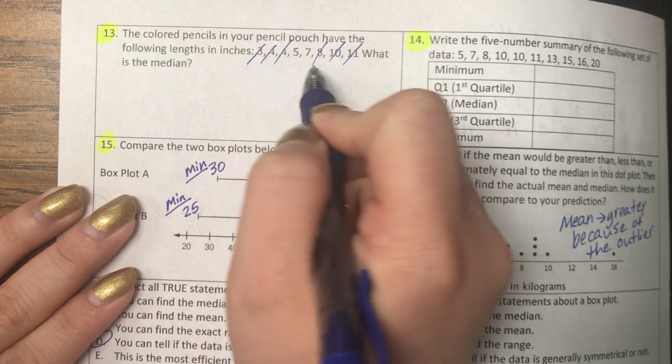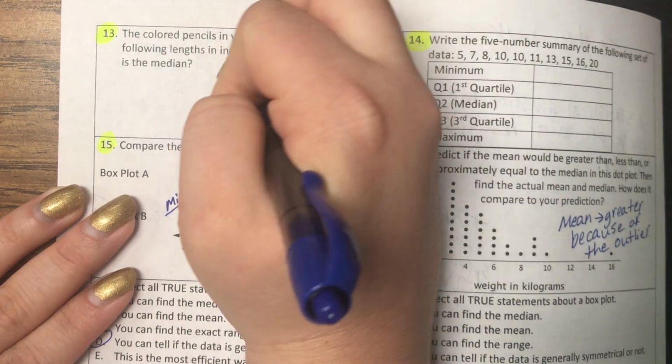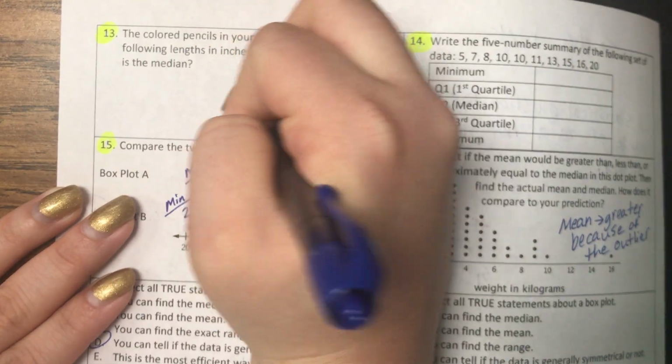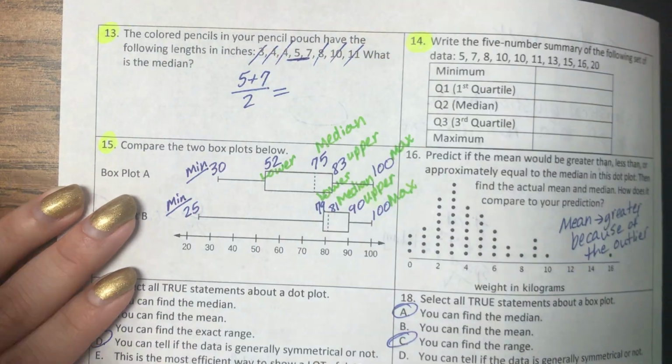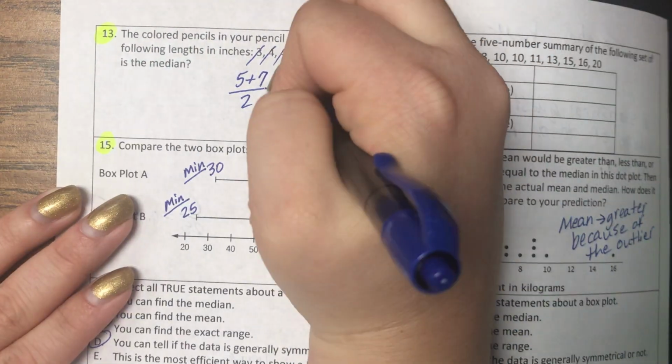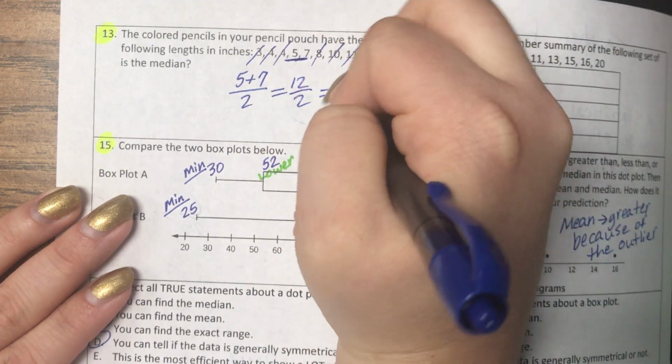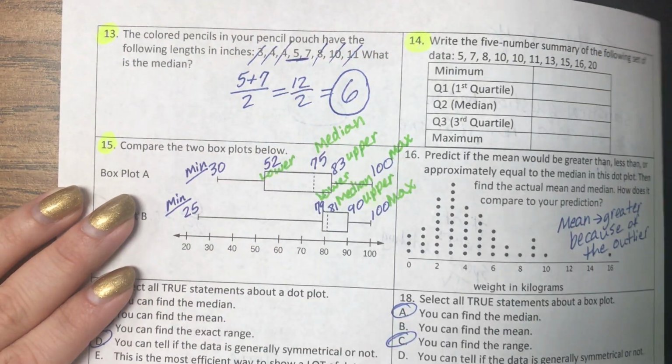And what happened here is we have two numbers in the middle. So when we have two numbers in the middle, we add them together and divide by 2, which 5 plus 7 is going to be 12, and 12 divided by 2 is equal to 6. So we have a median of 6 here.